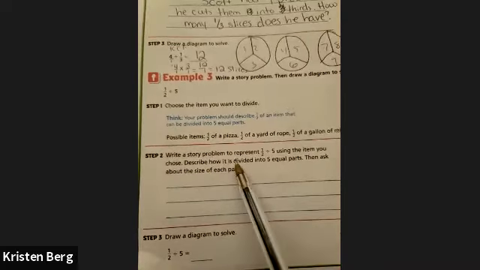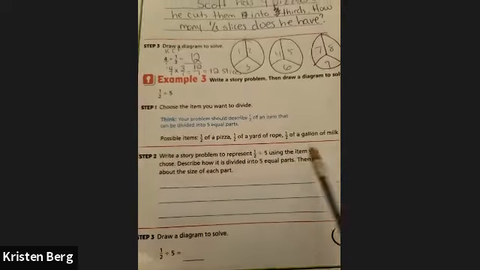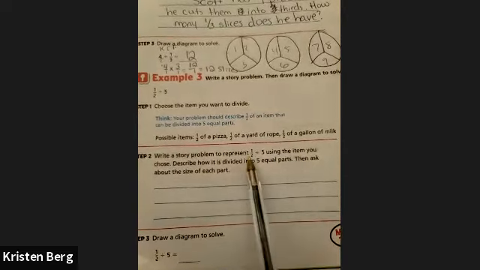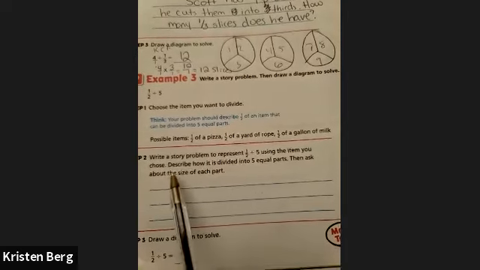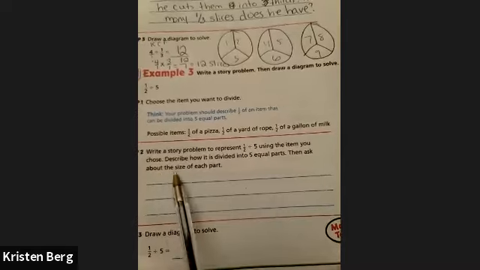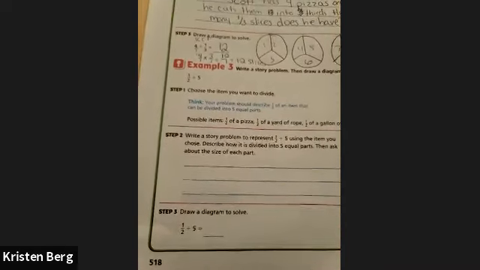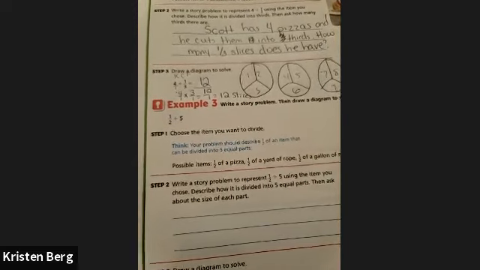And then you're just going to be splitting it amongst 5 people or whatever you would like to say. So describe how you're going to divide into 5 equal parts and then ask about what size of each part. So in this case, I can say 5 people somehow.